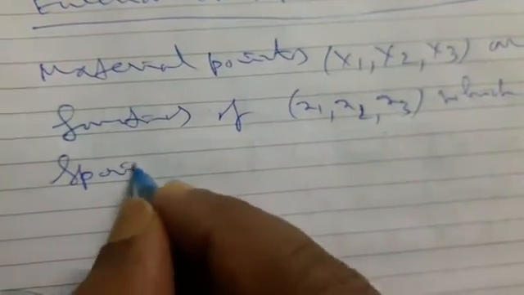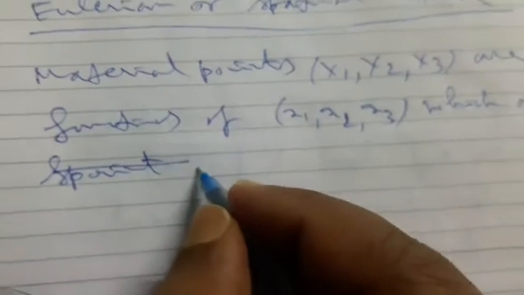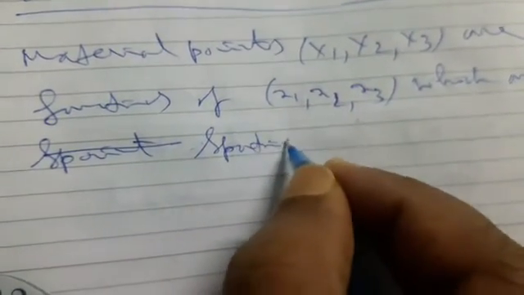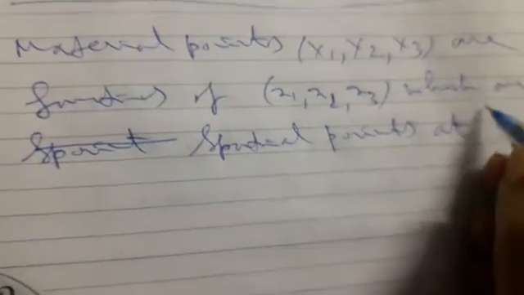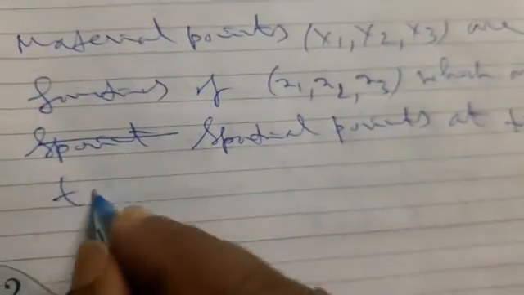But here it will be reversed, that is, the material points capital X1, X2, X3 are functions of small x1, x2, x3, the spatial points, at time t. That is a deformed state.